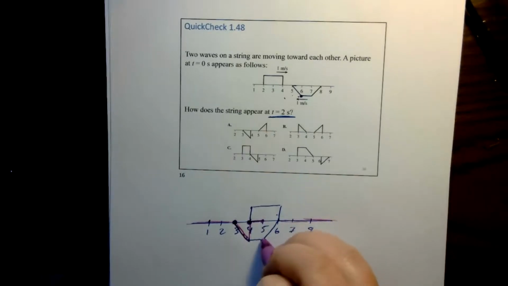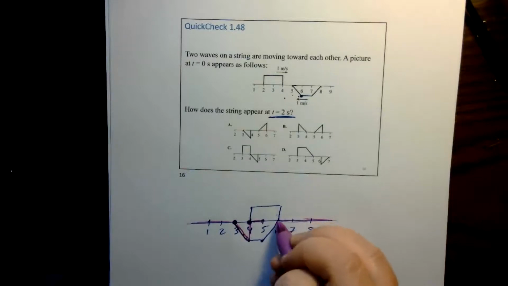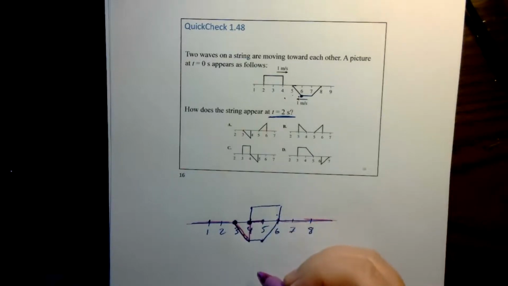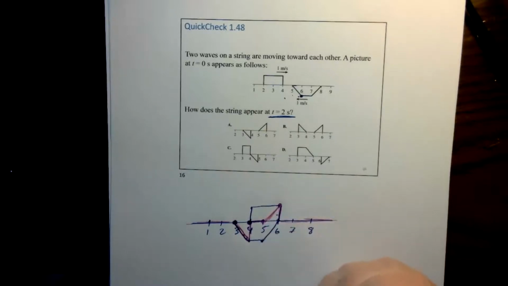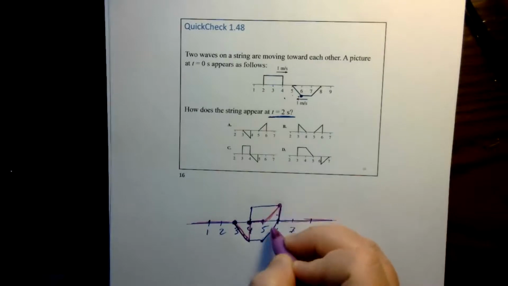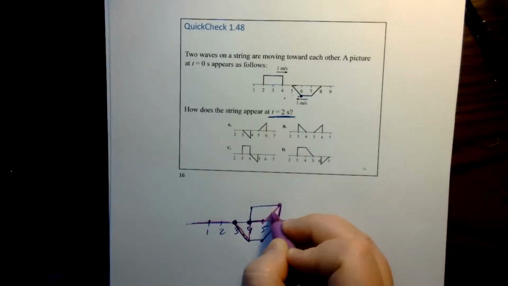Then, as we go from 5 to 6, this bottom line is going to be going to 0. So when we're at 6, this is a 0 and a 1, so we're going to be all the way up here. So this is going to come like this. As you can see, when we're right in the middle, we're going to have a half and a 1 to give us our half.